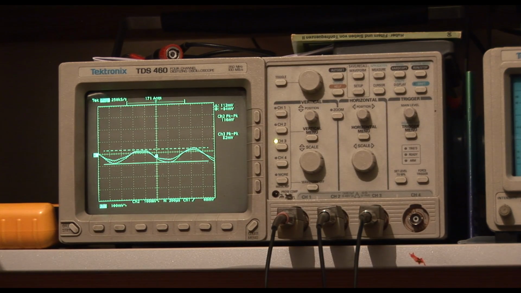But this concludes our video about our differential amplifier and about how we can improve our differential amplifier. So this is the second and last part of these two differential amplifier parts, and I hope you have enjoyed watching the video and maybe learned a thing or two.